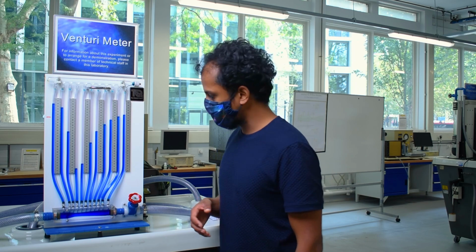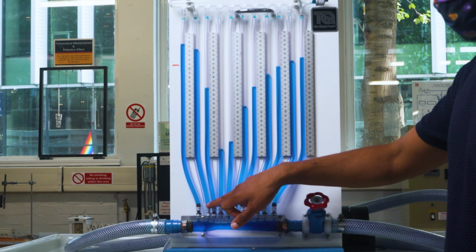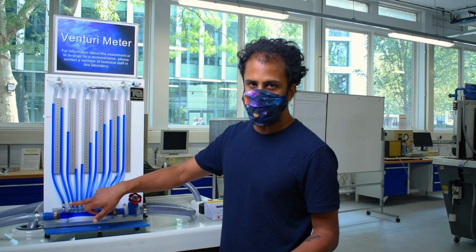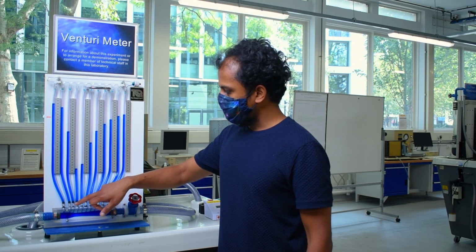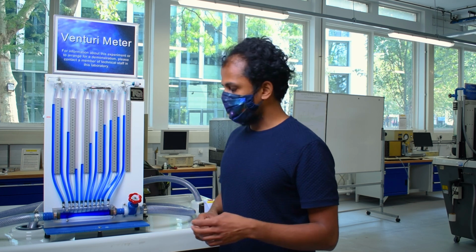We're going to use it to demonstrate the Bernoulli effect. And to do that, we can use these manometers. So a manometer is simply a tube that measures pressure. Now, if you remind yourself, the Bernoulli equation is pressure head add velocity head add elevation head at point 1 is equal to pressure, velocity, and elevation head at the nth point, any other point, for an ideal fluid.